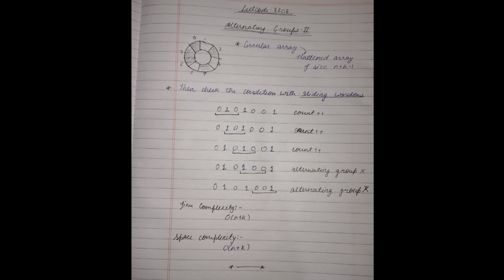So the time complexity of this approach is big O of n plus k, as we are creating a new array of size n plus k minus 1, and also iterating over the circular flattened array of size n plus k minus 1.